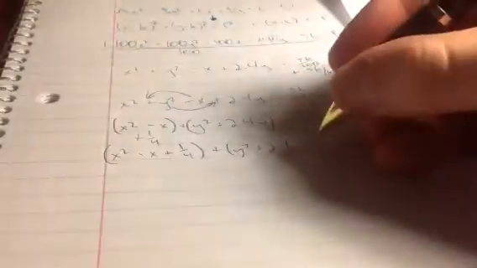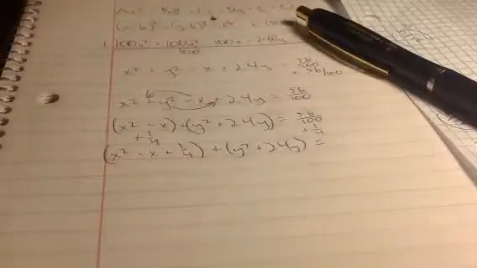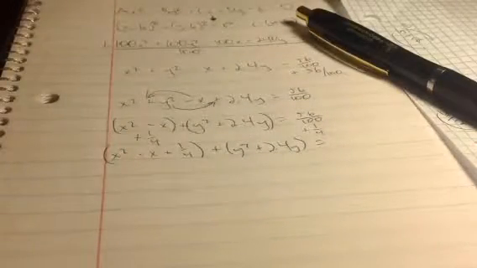In this case, b is -1. So you're going to have -1 over 2 squared, which is the same thing as -1/2 squared, which is the same thing as 1/4. So we're going to add 1/4 to both sides, basically. We're going to add a 1/4 here, and add a 1/4 here. And what you end up with is x squared minus x plus 1/4 plus y squared plus 2.4y is equal to, and then let's find out what 56 over 100 plus 1/4 is.